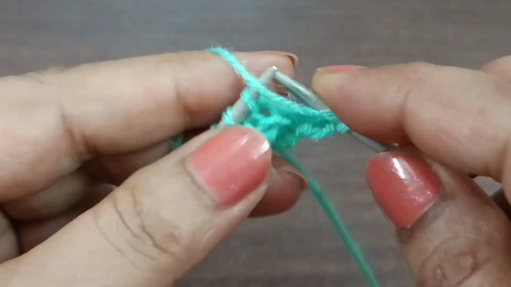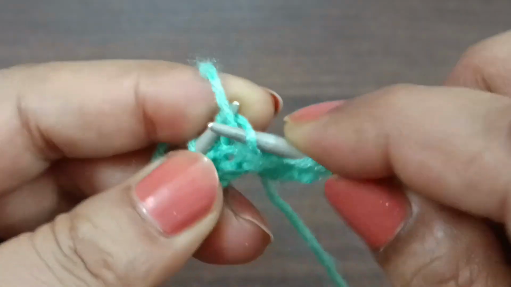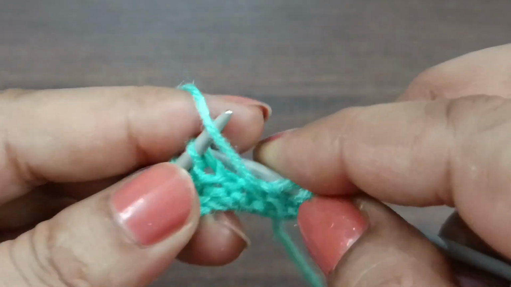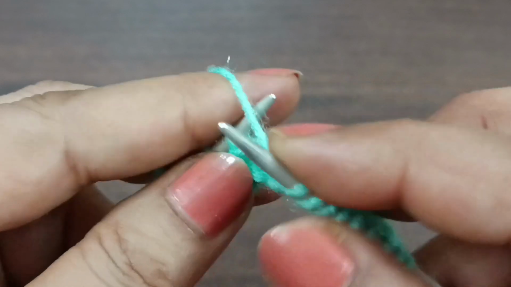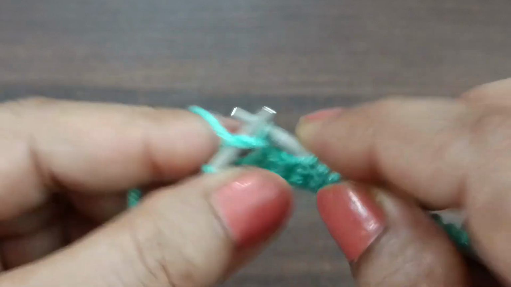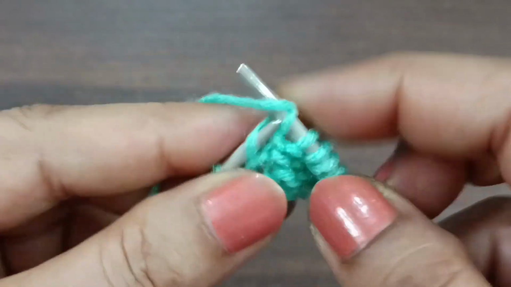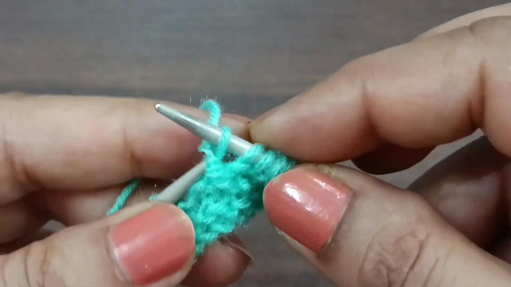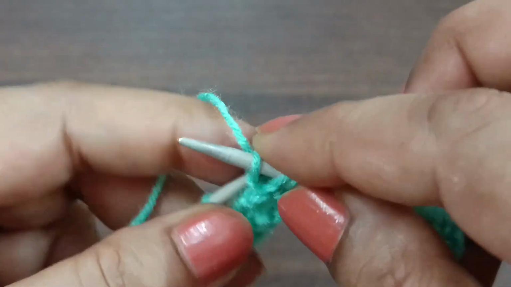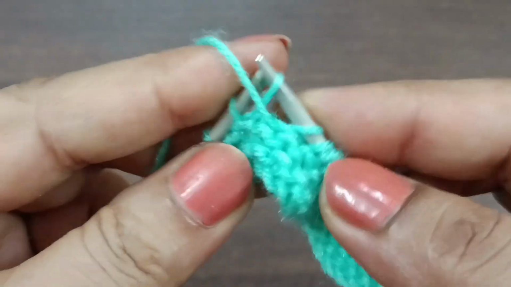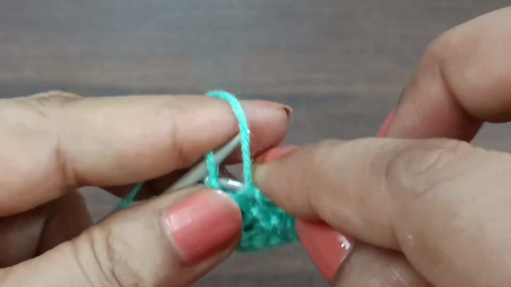Again purl all these stitches. Purl edge from wrong side.